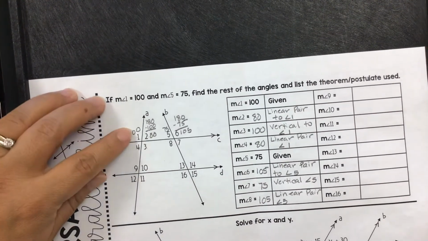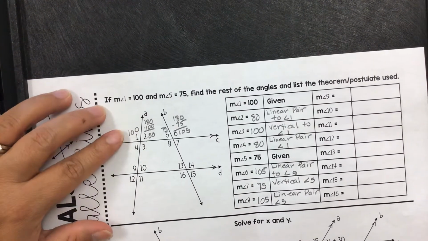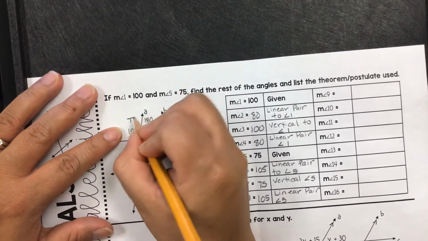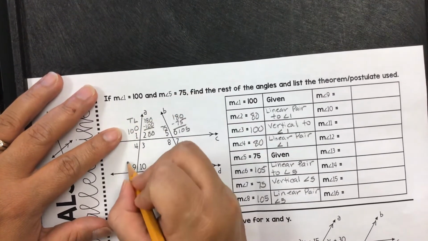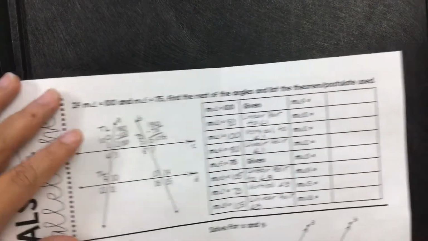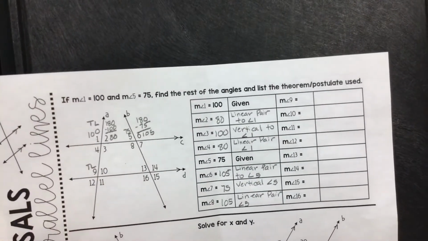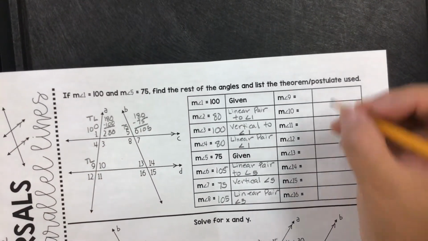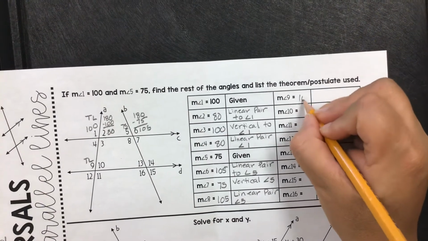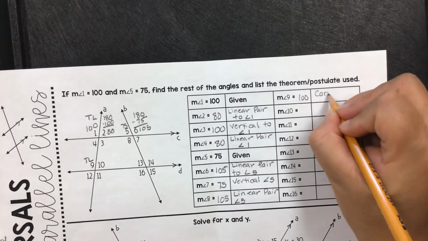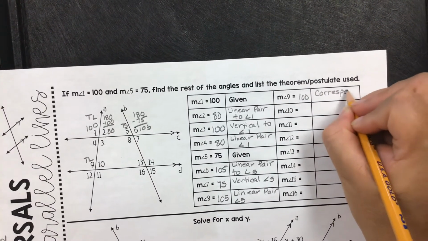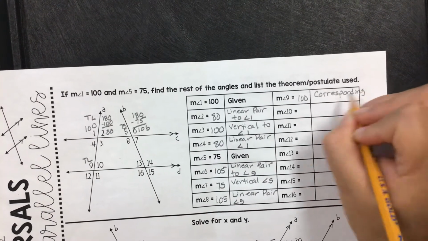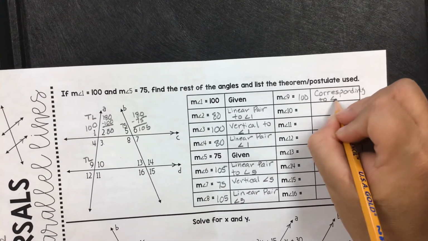9. 9 is corresponding with 1 because this is top, left, top, left. So I know that they will be equal to each other. Corresponding angles are equal to each other. That means this would be 100, corresponding to angle 1.